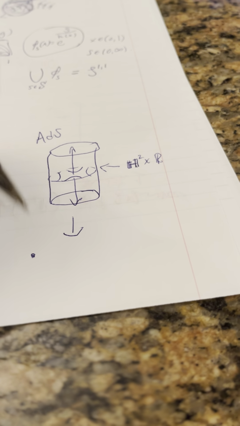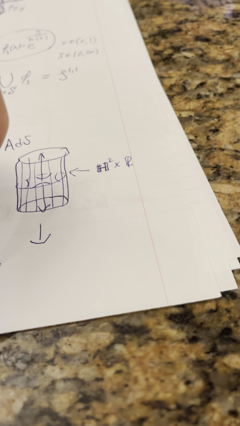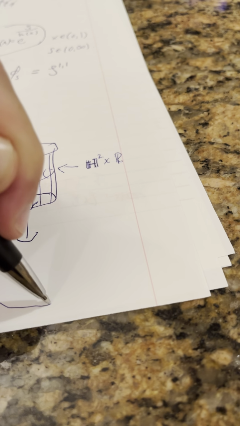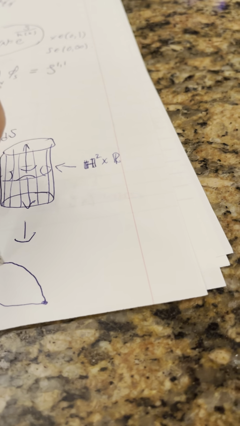These straight lines of the geodesics are running vertically. Compactify them all to a point, and we get basically this guy. It's just the geodesic compactification of the cylinder, which would be that. I'll call that M3.